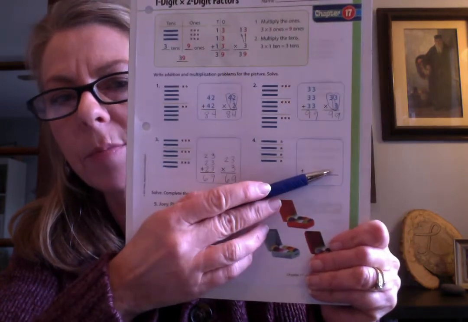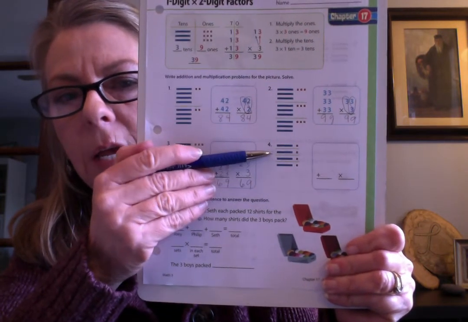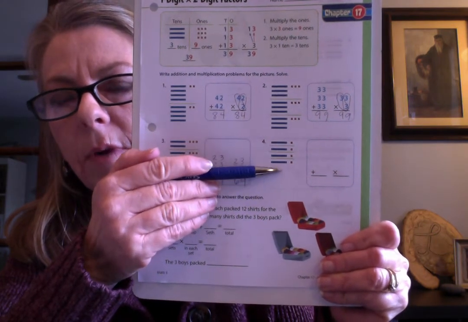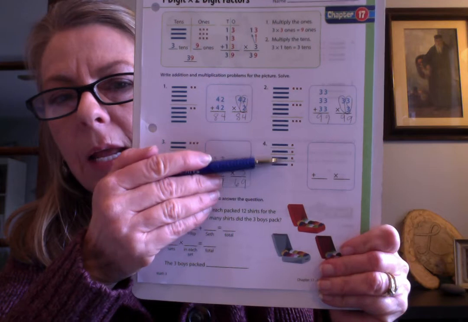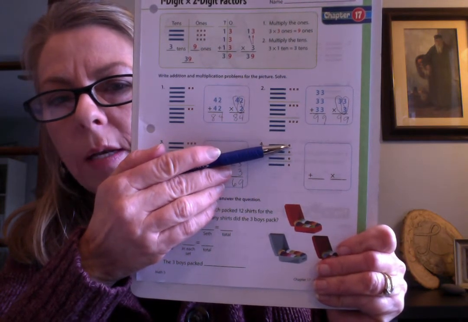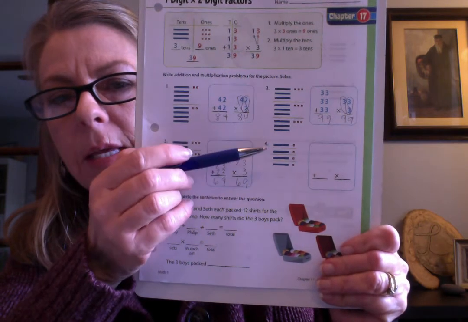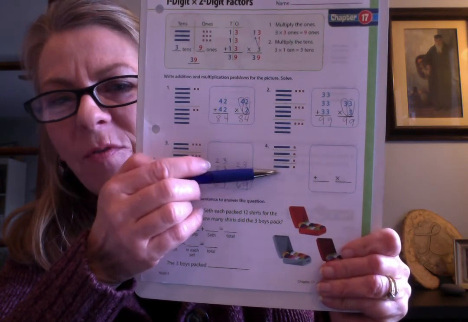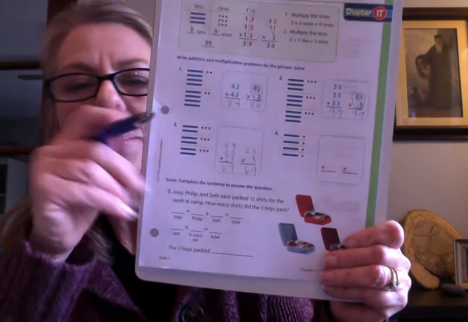Okay, we don't have our numbers written down, so we've got to use our pictures. We've got how many groups here? Right, we've got 4 different groups, right? So each group has 1 ten and 1 one. So 1 ten and 1 one is, I hope you said 11. Okay, so we have 4 groups of 11. So that means 4 times 11.